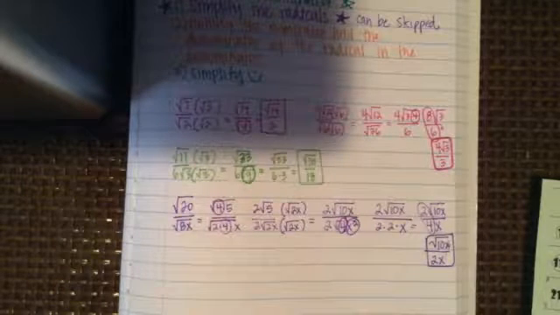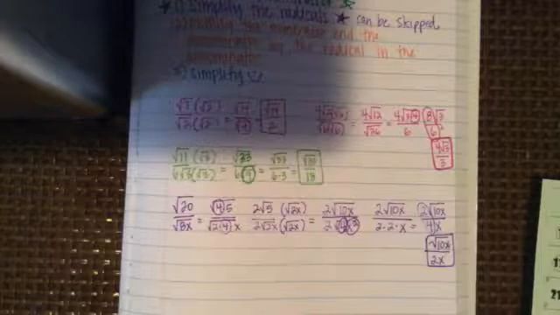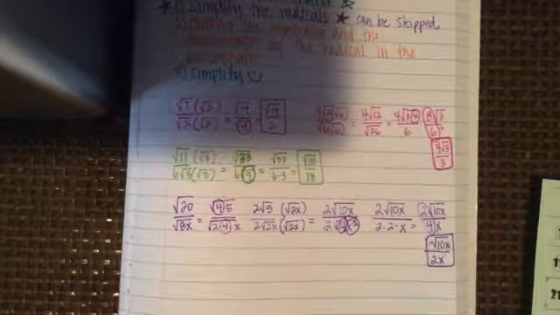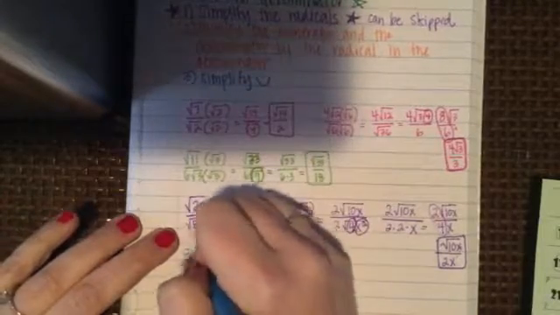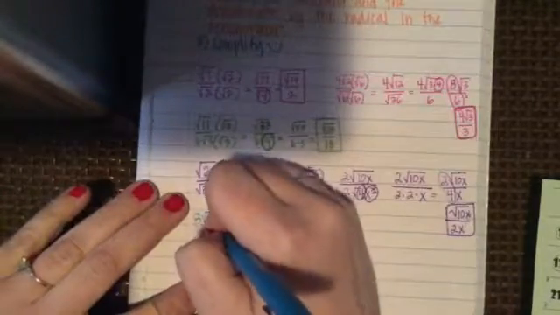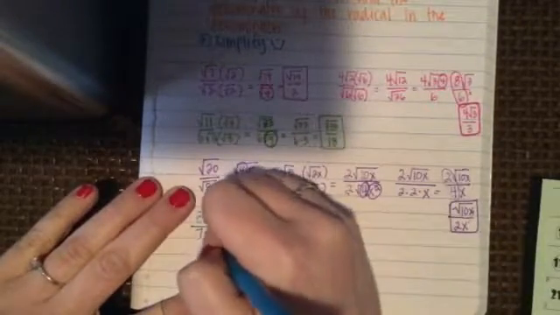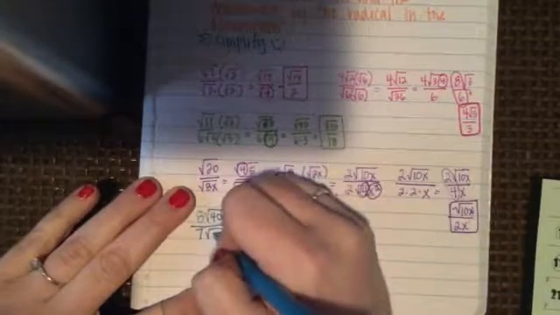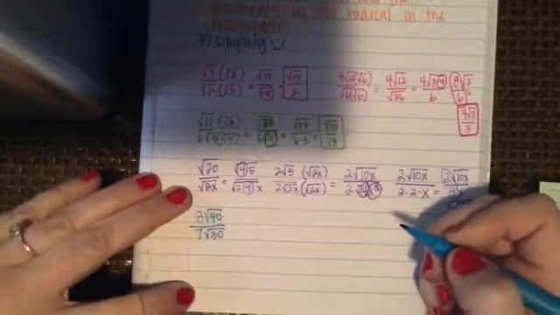Let's do one more. Let's do 8 radical 40 over 7 radical 30.